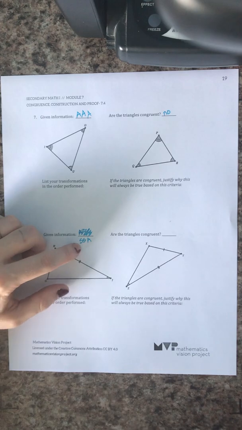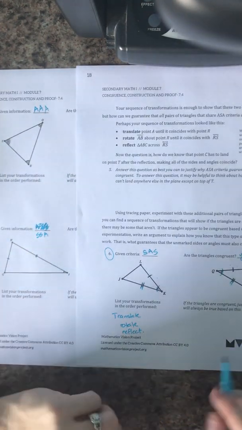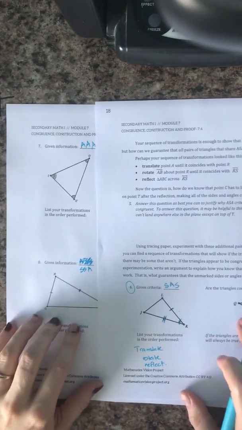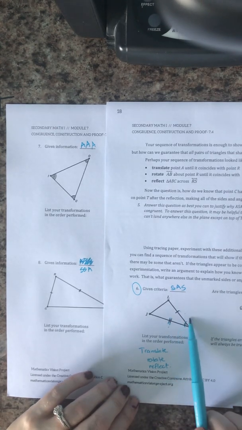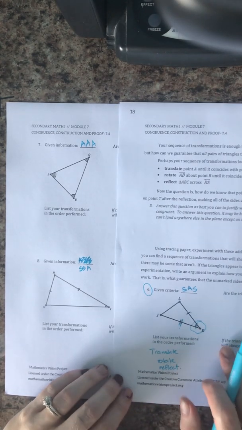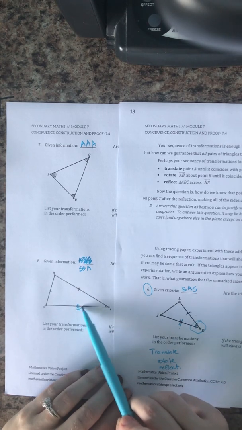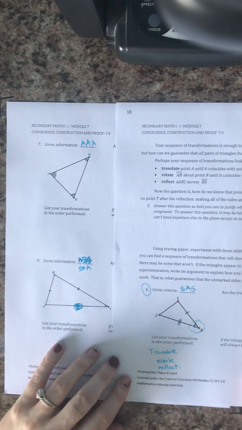This is not quite the same case as this, so let's look at the two. Here we can see, let me try and make sure I get this on the screen, side, angle, side, right? The sides were kind of sandwiching the angle. Is that the same case here? Not quite. We need two sides and an angle, so this would be the other side we would need as given criteria. Not quite the case. So this is a different case.